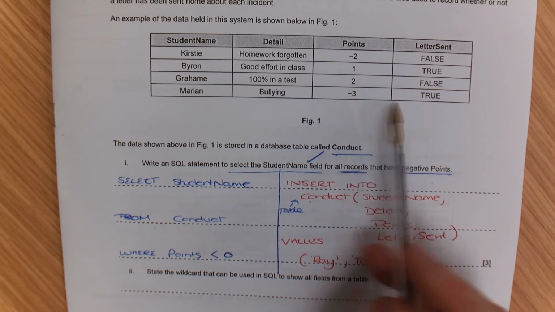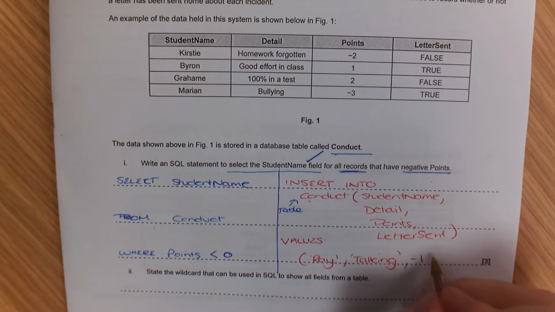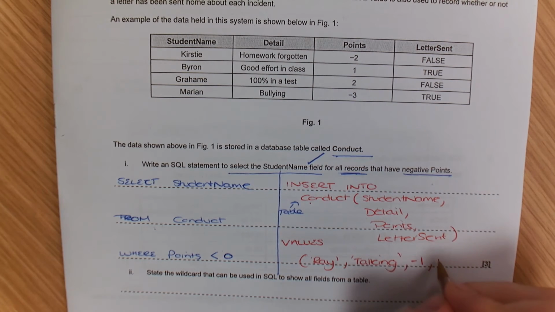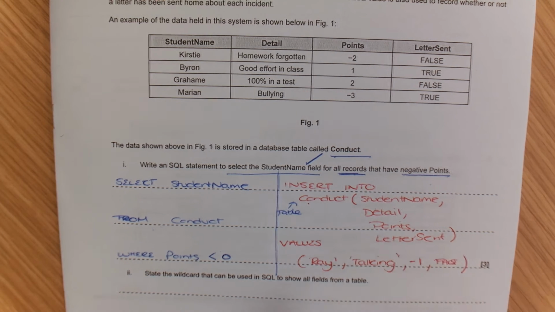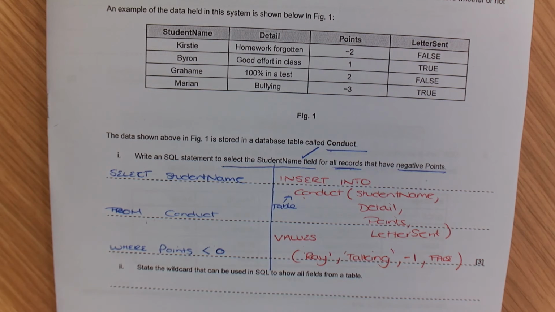That's obviously an integer there, so I'm going to put -1 for talking, and that is a boolean, so I'm just going to put false, as I don't want to send a letter home. Okay, so that is how you add data. Obviously that's not part of that question. I'm trying to help you envisage what it would be like for AQA as well.